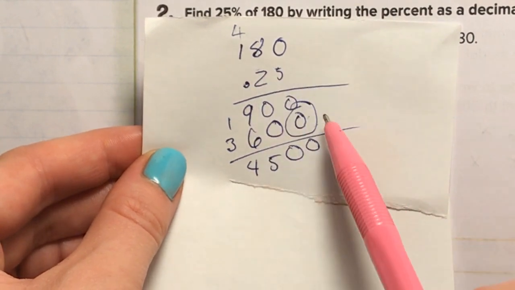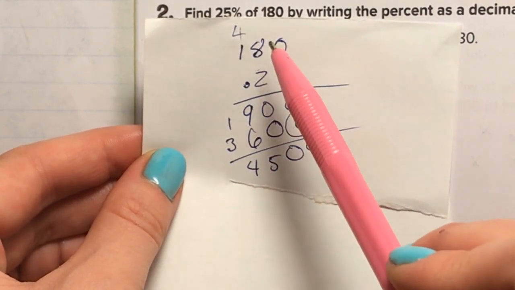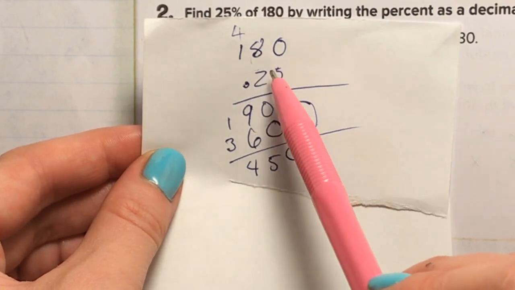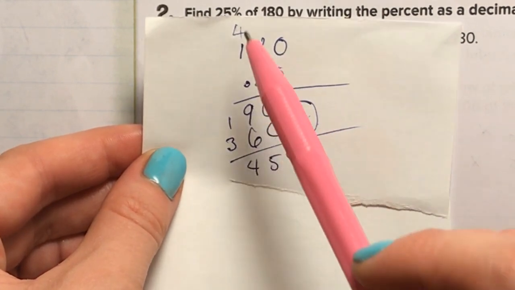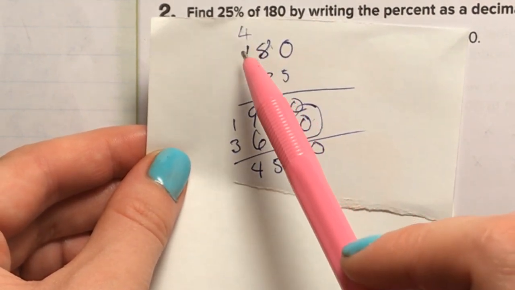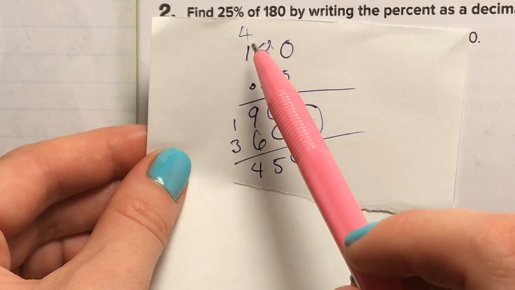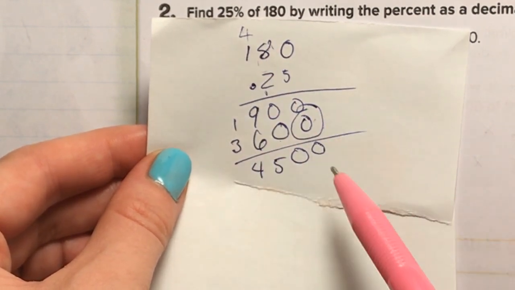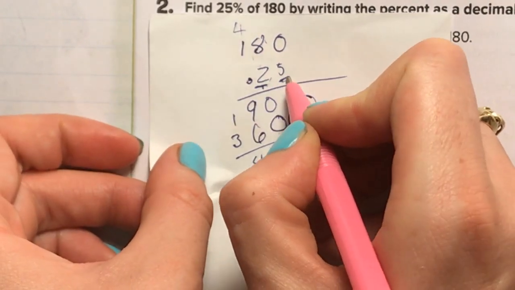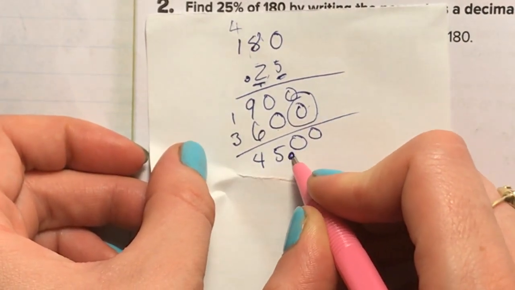Second row, add 0. 2 times 8. Okay, then it's 2 times 0, 0. 2 times 8, 16. Carry the 1. 2 times 1, 2, plus 1, 3. And then you add, and yes, 45. And there are 2 decimals, so here we go.